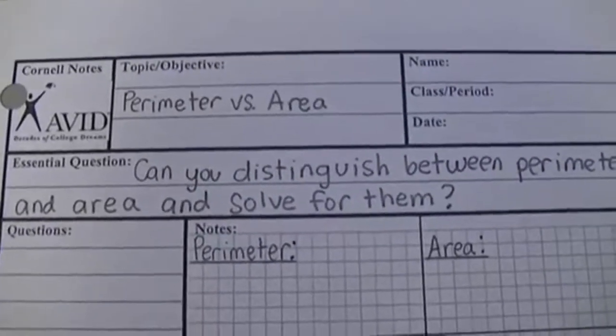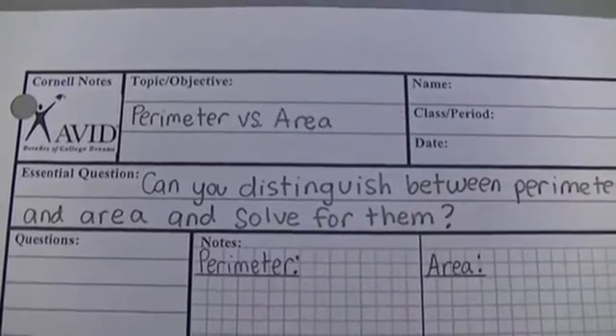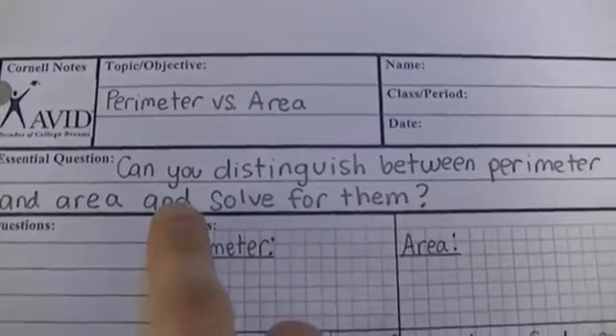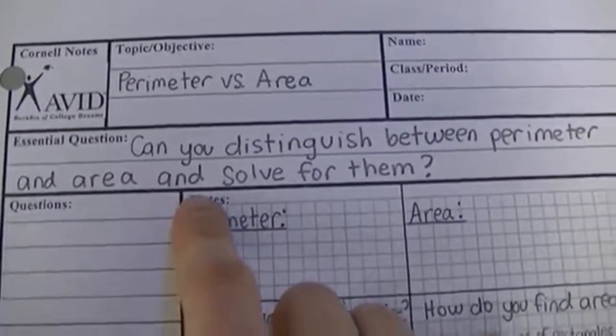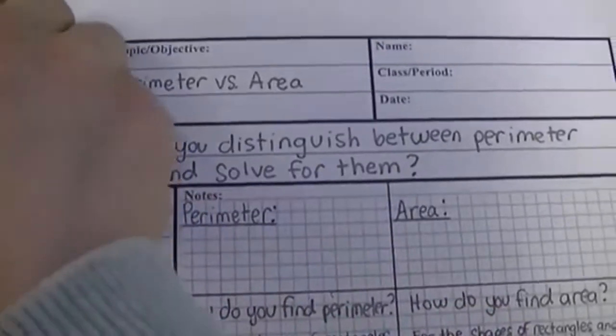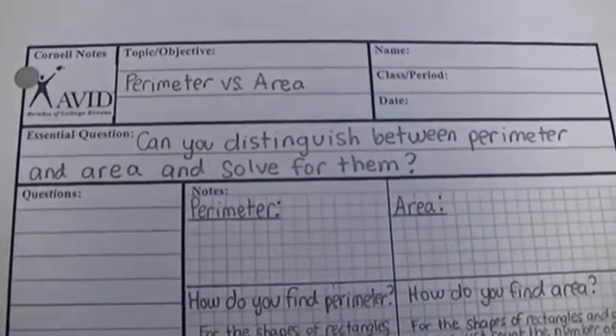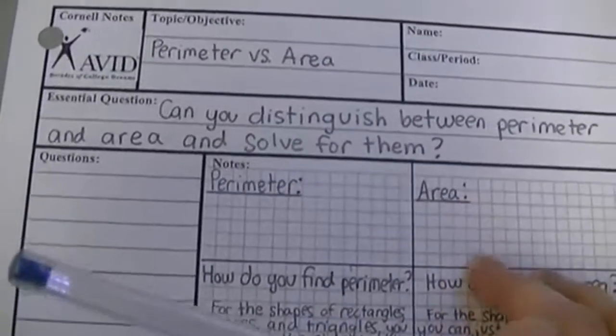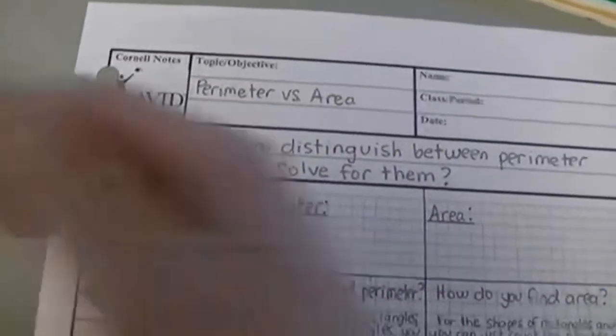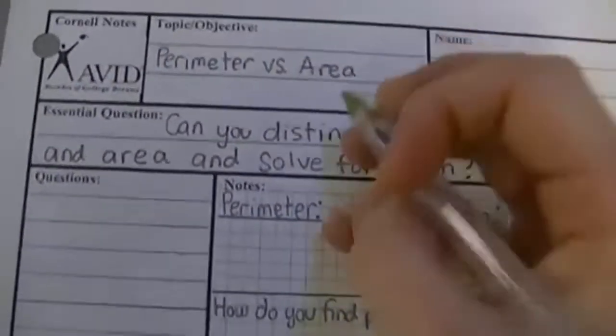The notes we took in class today had to do with perimeter versus area. And the central question is, can you distinguish between perimeter and area and solve for them? So we started off with definitions of each. I'll try to do the left side, anything having to do with perimeter in blue, and anything having to do with area, I'll write it in red, so you can see it more clearly.